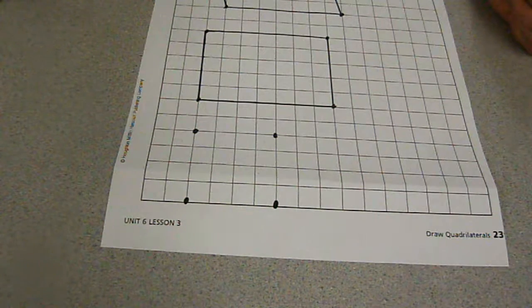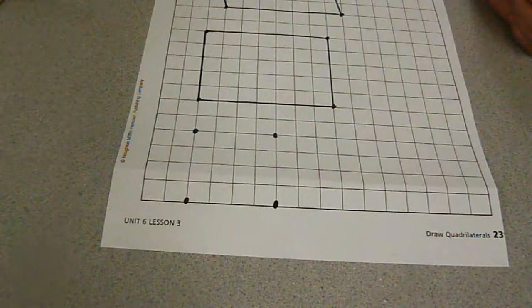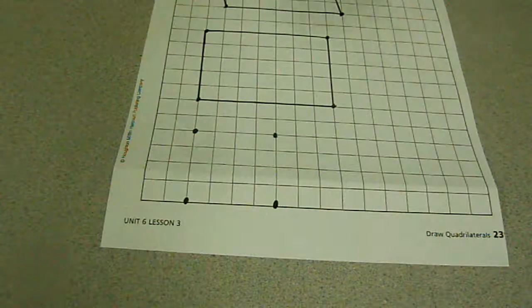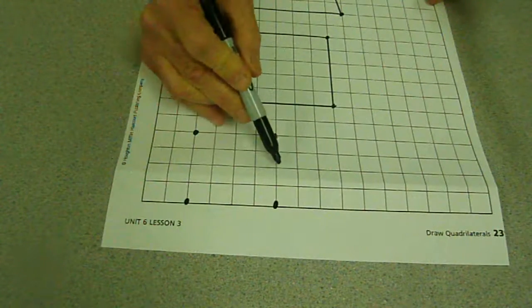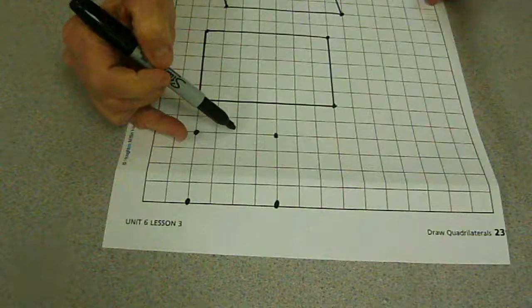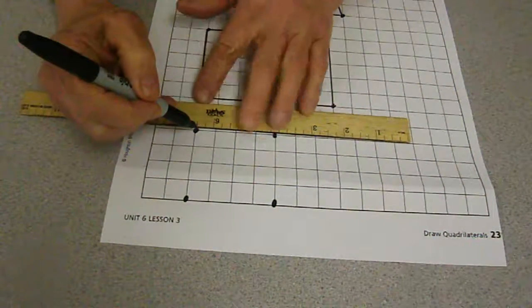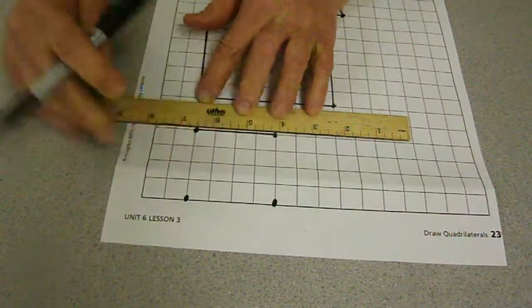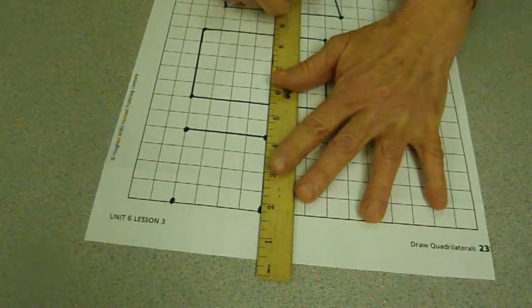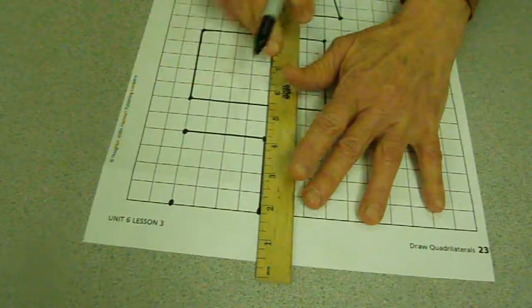They want a rectangle. Well, the rectangle is opposite sides have to be equal. This is equal to that. That's 4, and that's 4. All these sides are equal, so I'm actually making a square. A square can be a rectangle, but a rectangle cannot always be a square.